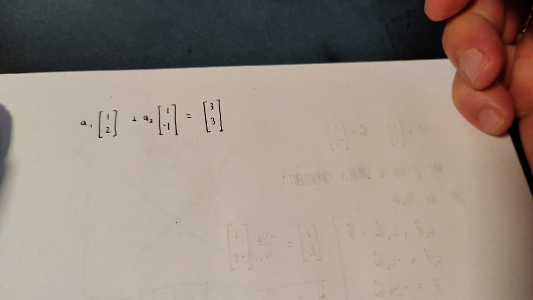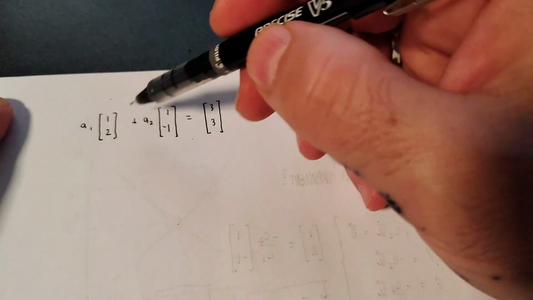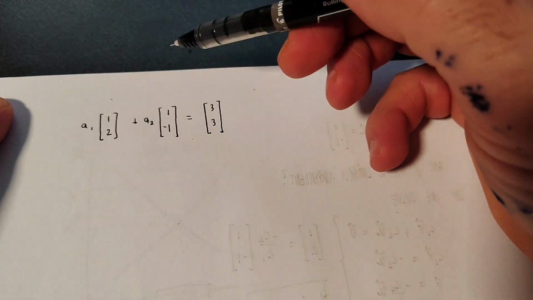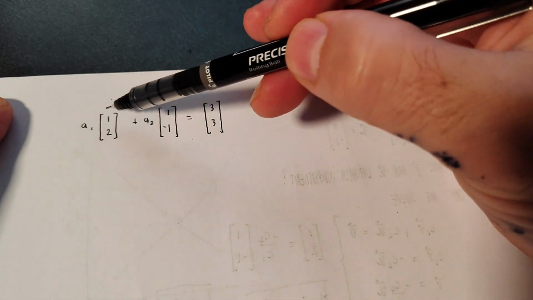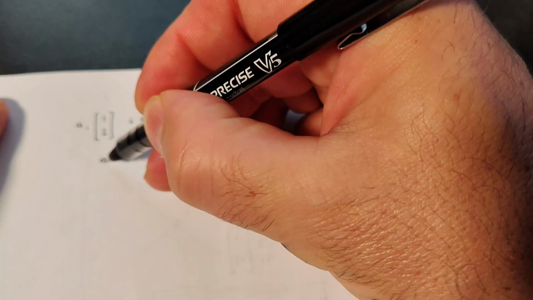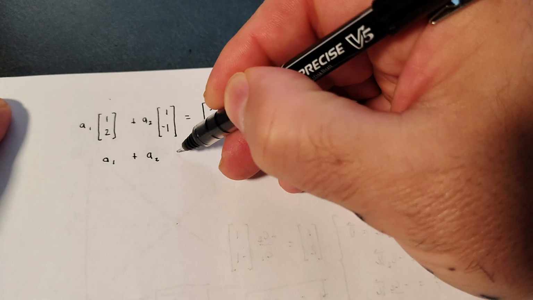And these A1 and A2, all they do is they stretch that vector out, or they shrink it in case it becomes negative. All right, so then all we really have to do is write out the algebraic system, right? And so we just multiply across. You can see here this is going to be A1 plus A2 is equal to 3.